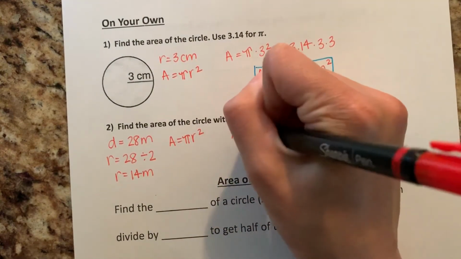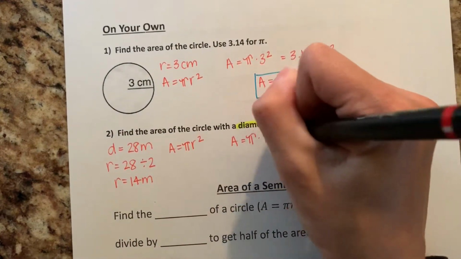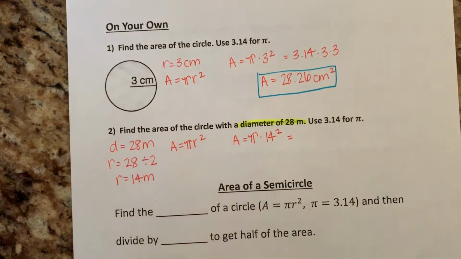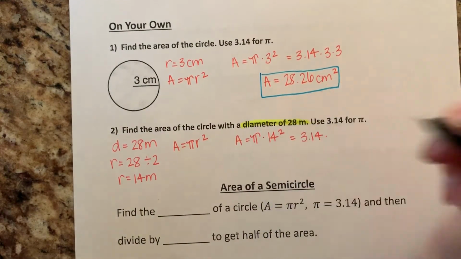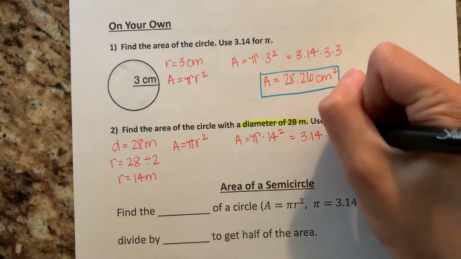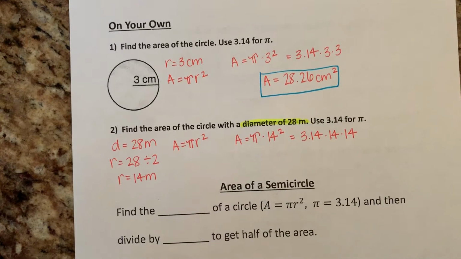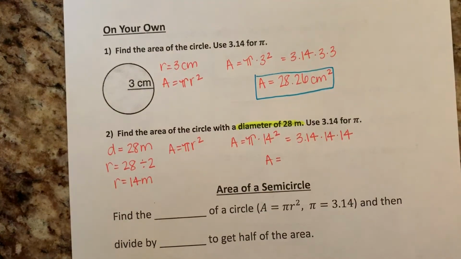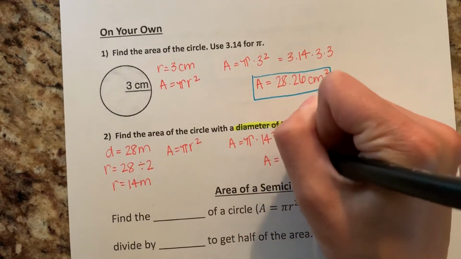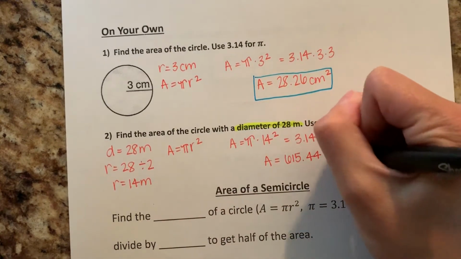So our area is pi times 14, our radius, squared. Now we want to replace pi with 3.14. So 3.14 times 14 squared means 14 times 14. So we can go ahead and type in our calculator 3.14 times 14 times 14. And we get that the area is 615.44. We want our unit, meters squared.